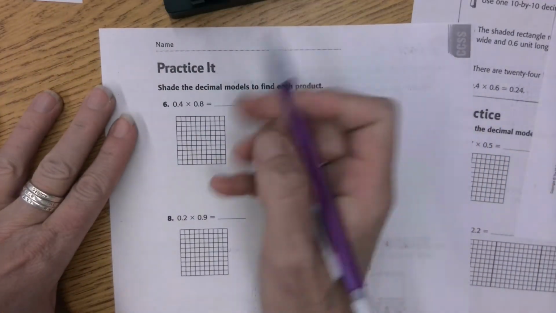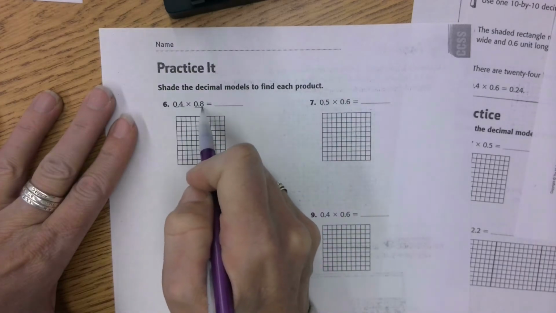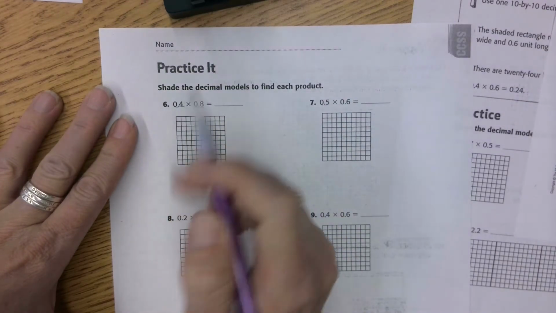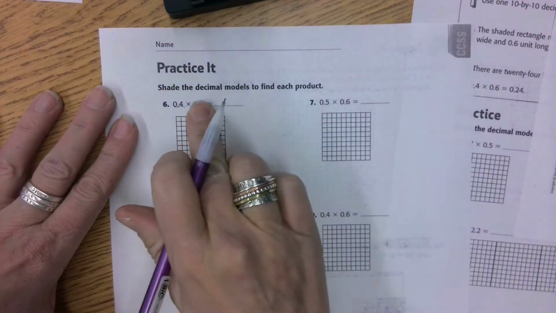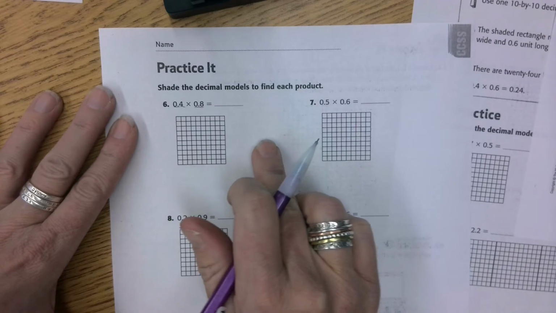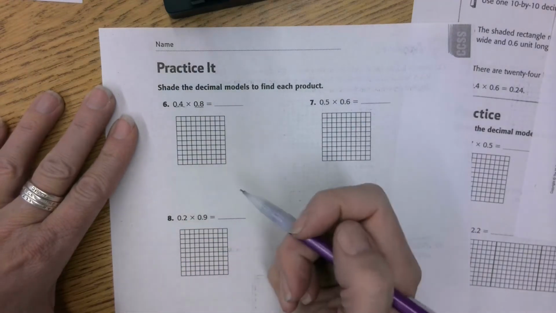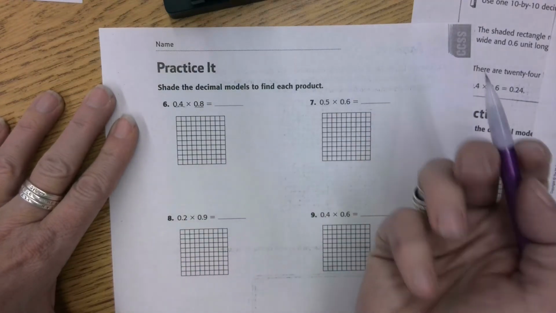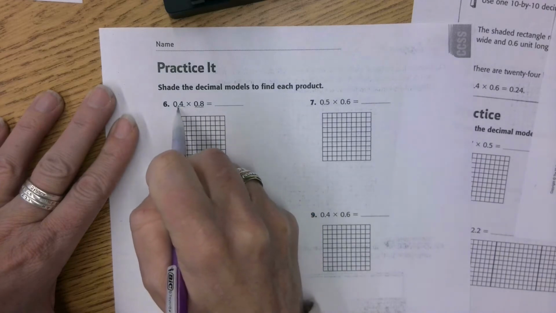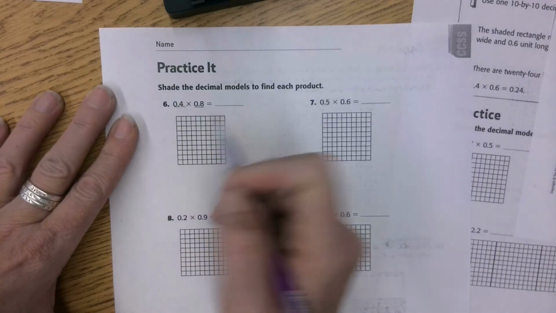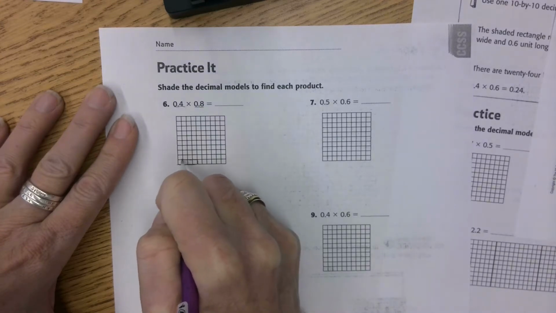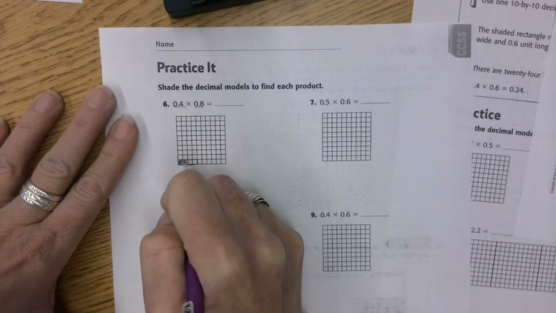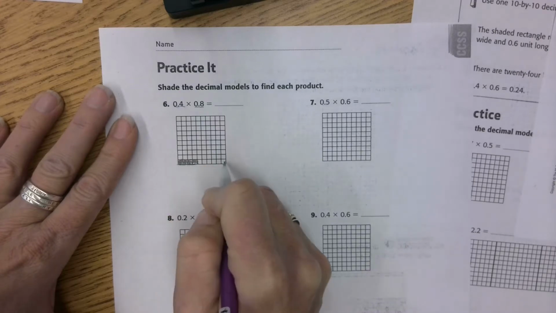Instead of having a whole number somewhere in our problem, we have 2 decimals. That means we don't need a whole number. If the whole number was 2, then we would have 2 boards. But because there's no whole number, we don't need another board. What we do instead is pick one of these numbers and say this is 4/10. So you go over 4/10: 1, 2, 3, 4, and you color in just those 4 boxes. So it's 4 out of 10.